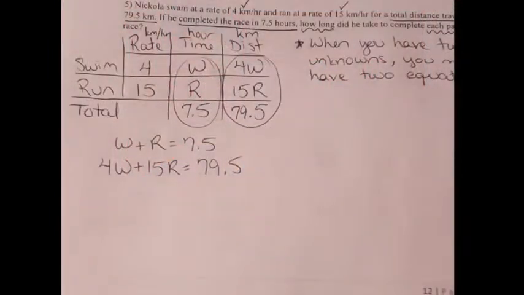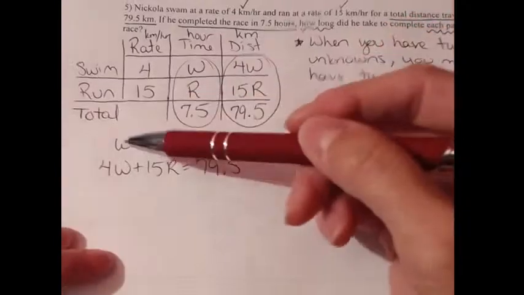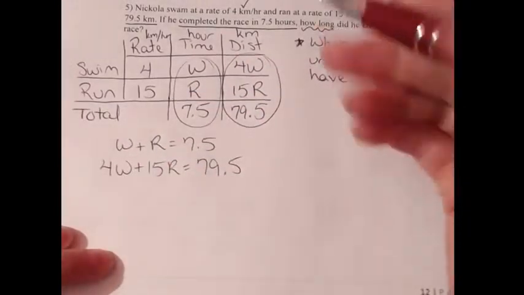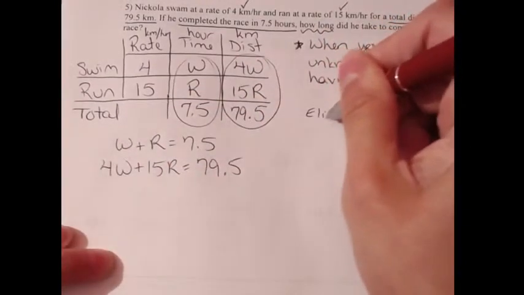I personally, for problems like this where the equations are both in standard form, I love elimination, so I'm going to use that. What I'll do for all of you is I will use elimination for this first one, and then I'll use substitution for the next one, just so you could see the difference in the two styles, okay? So I want to eliminate W. So I'm going to make a little note here. Eliminate W.